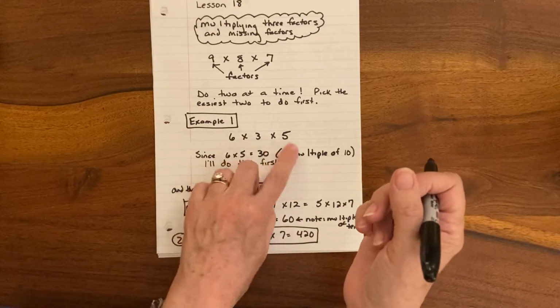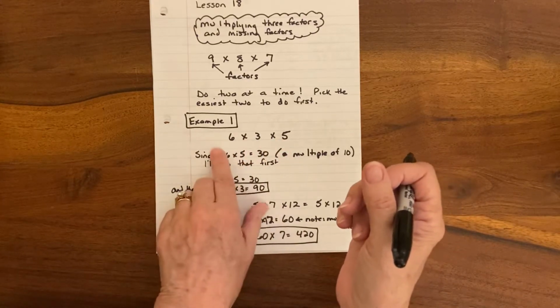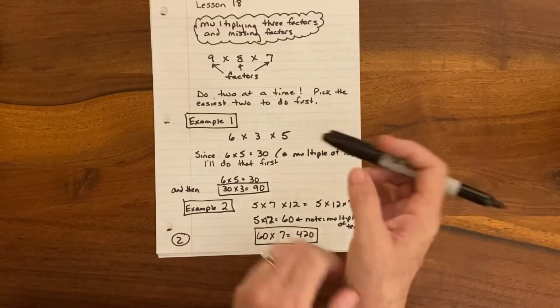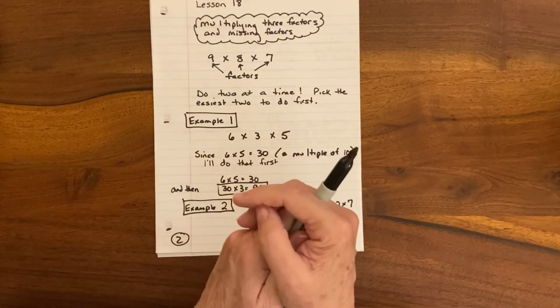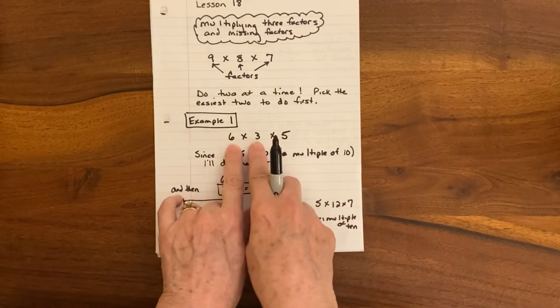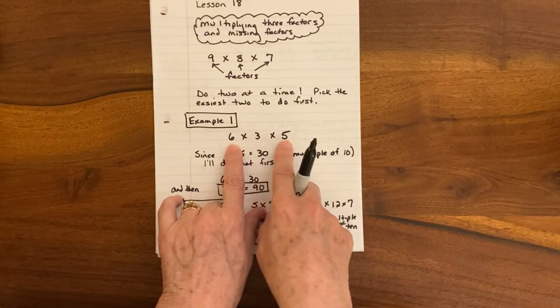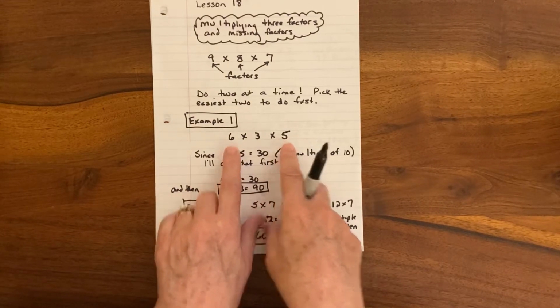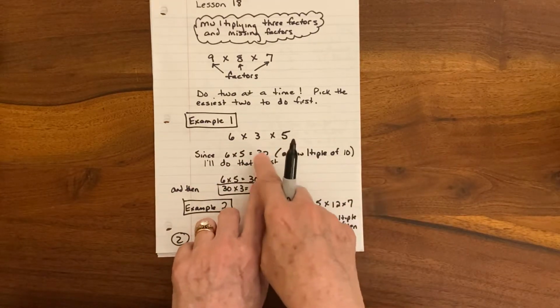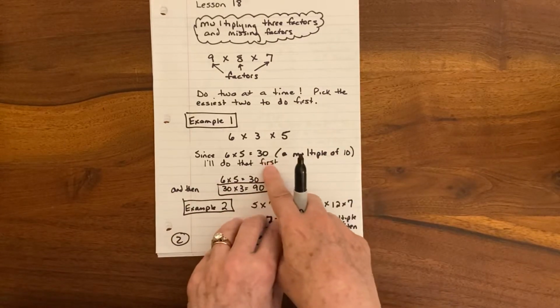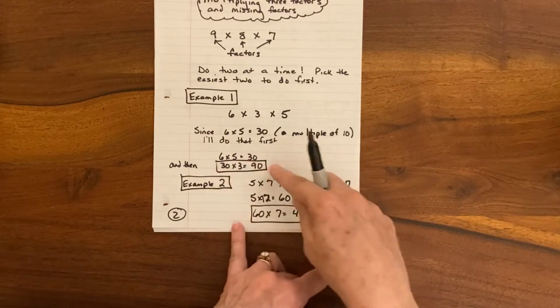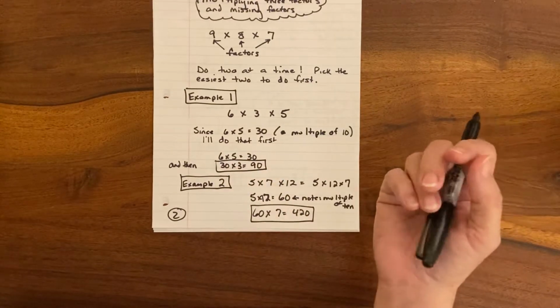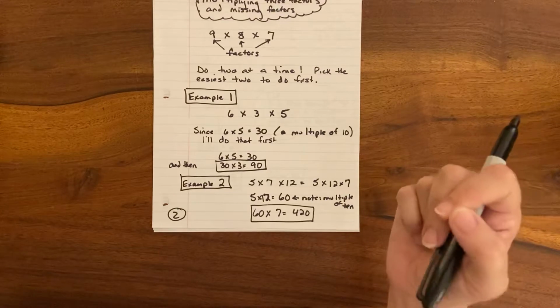Remember, I can use the commutative property to move these around. So I want to see if I can find two of these that end in a multiple of 10. So 6 times 3 is 18. 18 times 5 sounds kind of hard, doesn't it? What if I did 6 times 5 first because it ends in a 0, a multiple of 10. So I'm going to say, oh, 6 times 5 is 30. And then 30 times 3 is 90. So that's easy, right? Make it easier on yourself.